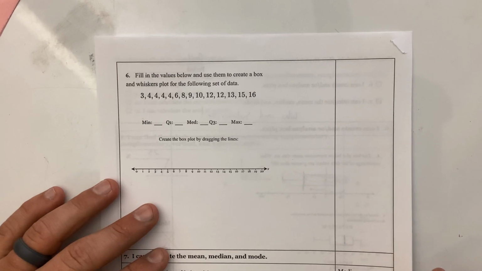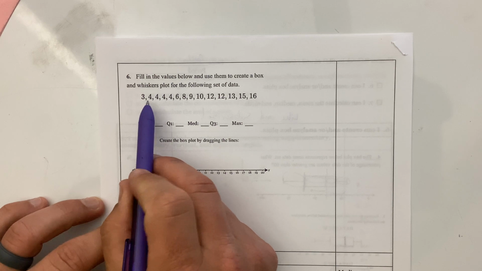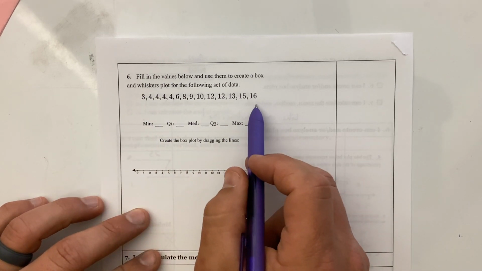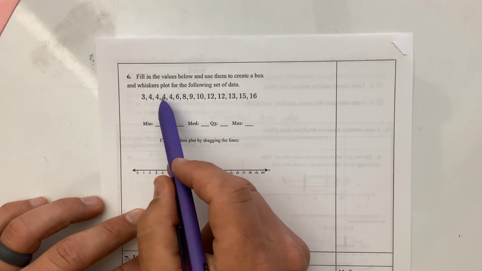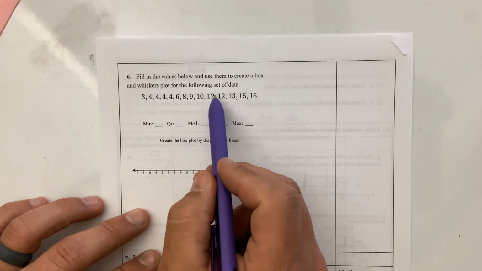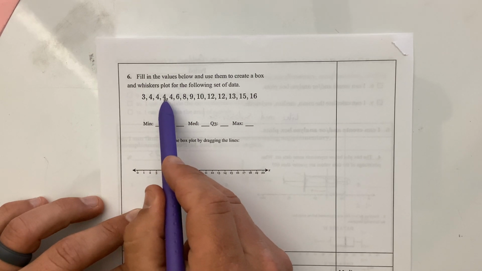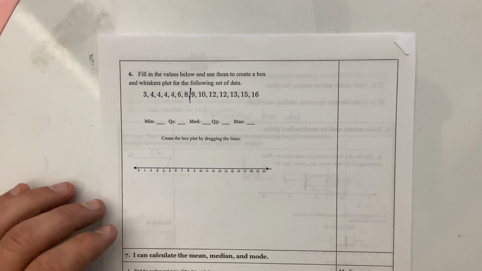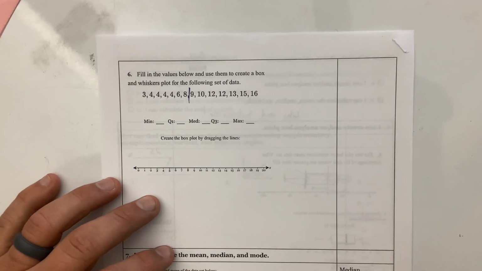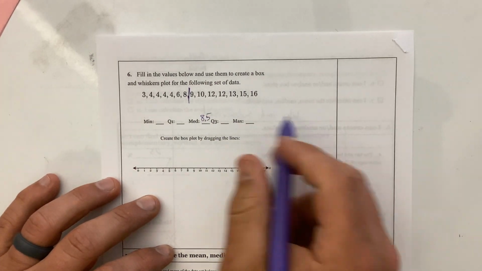All right, fill in the values below and use them to create a box plot. This is very nice. It is already in order for us from least to greatest. I believe there's 14 values, 1, 2, 3, 4, 5, 6, 7, 8, 9, 10, 11, 12, 13, 14. So we're gonna go to the 7th one, 1, 2, 3, 4, 5, 6, 7. And that means that's our median. It's directly between 8 and 9. So our median is 8.5, okay?